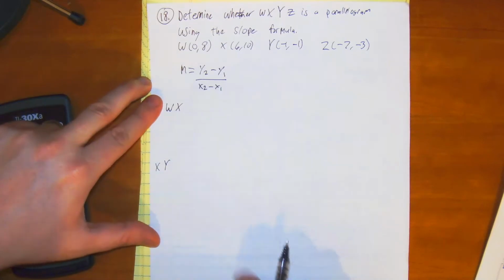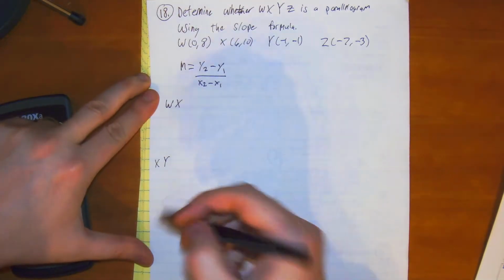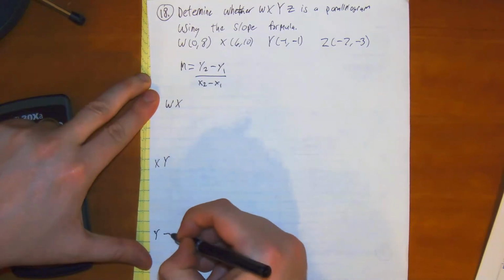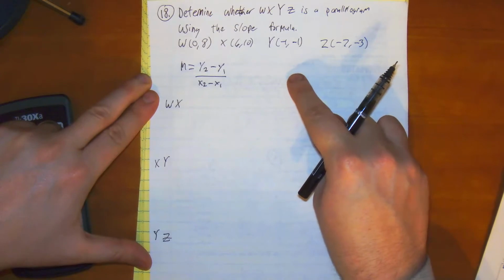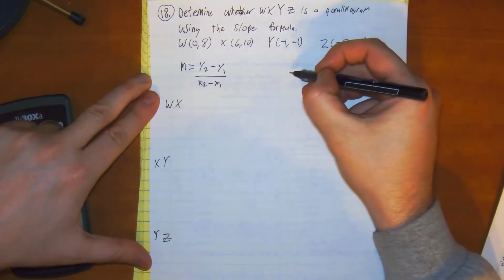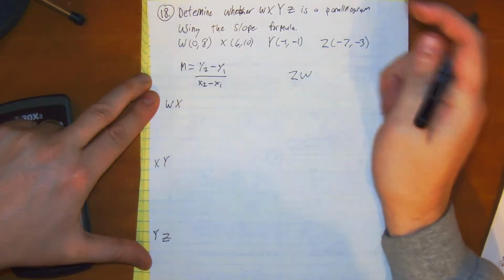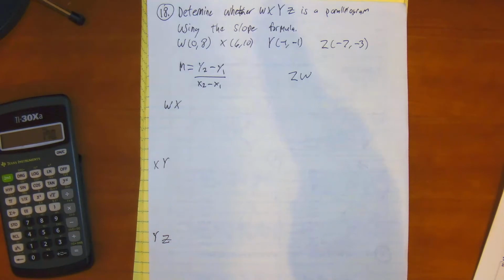We need two pairs of slopes that are the same. If the slopes are the same, then it's going to be a parallelogram. If the slopes are different, it won't be a parallelogram.